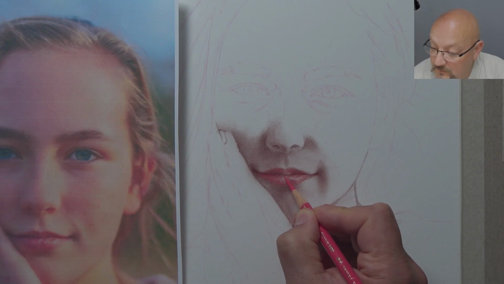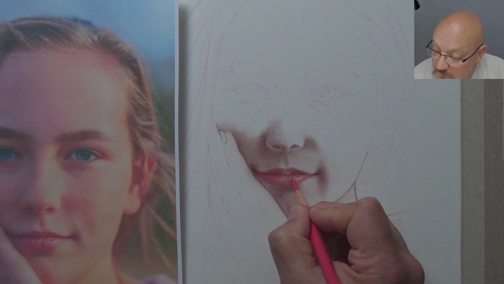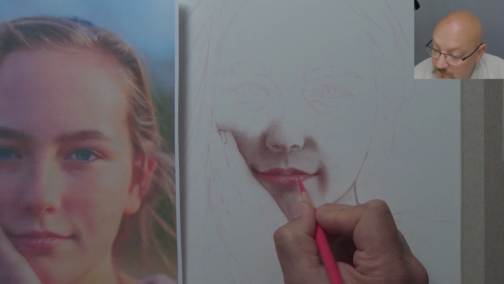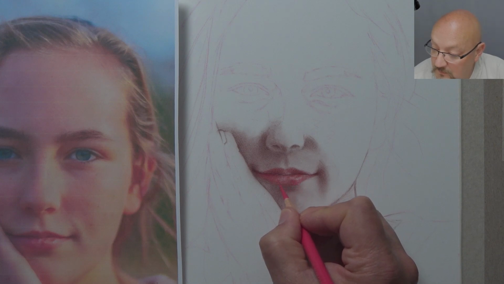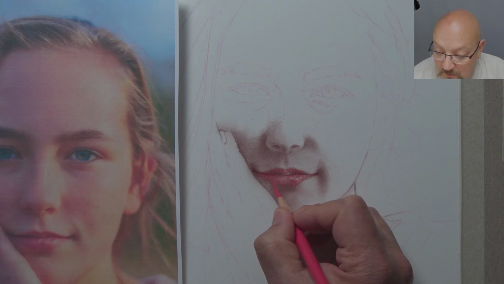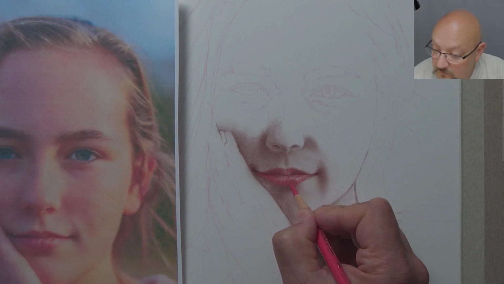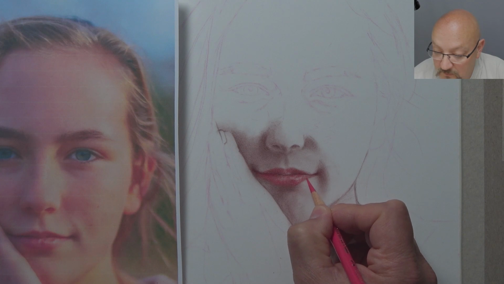Come right in here, add these contour strokes in here, and think about the growth of the lips, how the texture of the lips is communicated when I'm using more vertical and curved lines.